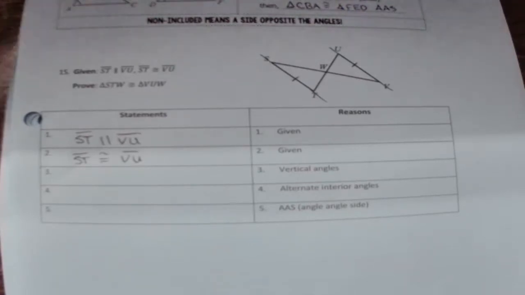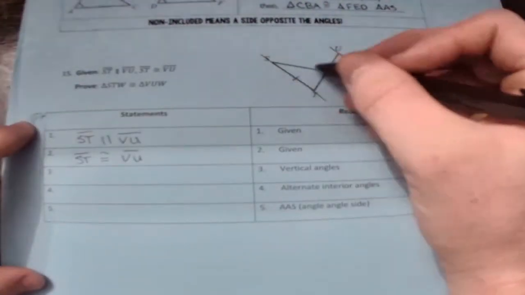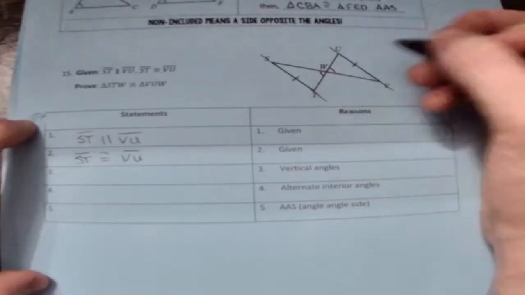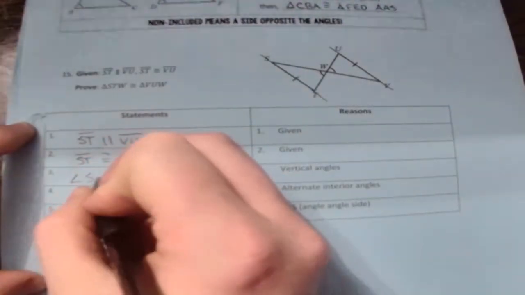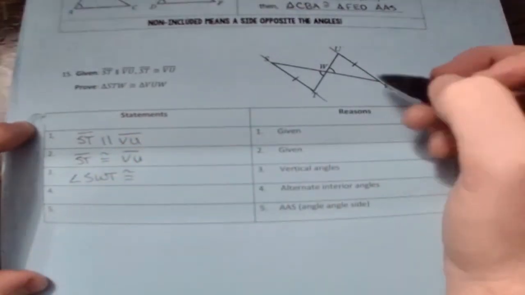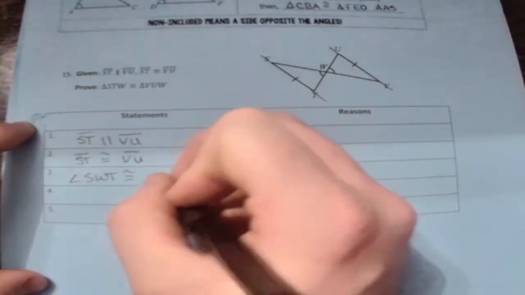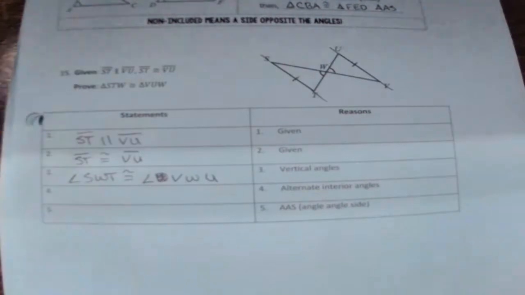Next says vertical angles. It wants us to talk about vertical angles. When I say vertical, I always like to say X marks the spot. So inside the triangles would be this angle and this angle. On the left side, I could say angle SWT is congruent to angle, if I went with S, we'll start with V over here, angle VWU. So that would be an example of vertical angles. They are directly across from each other.